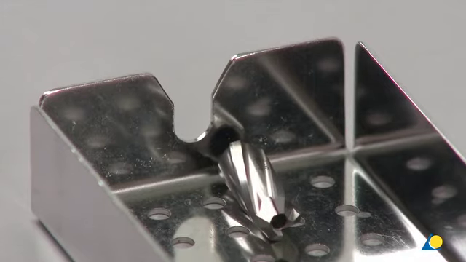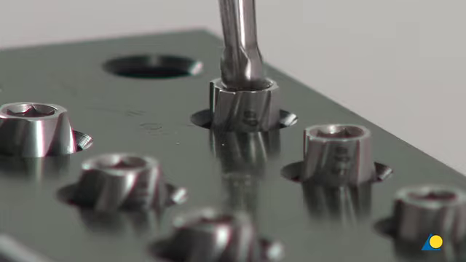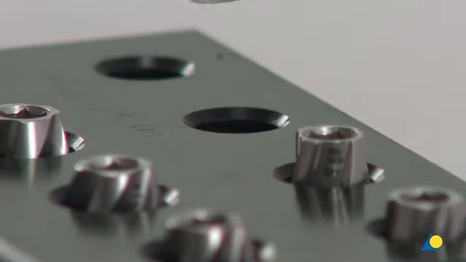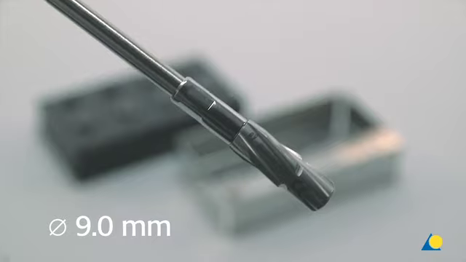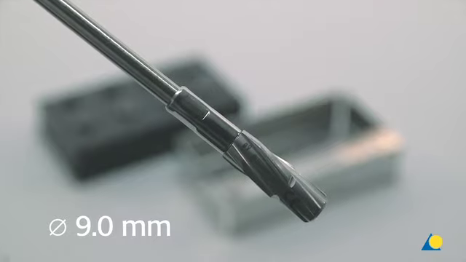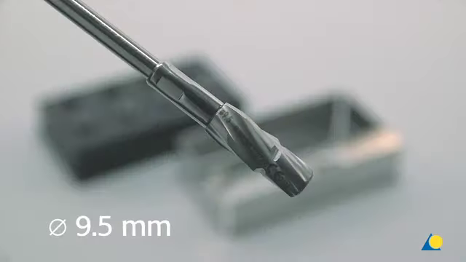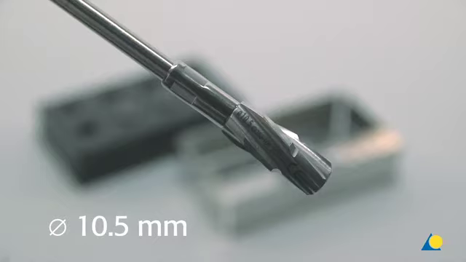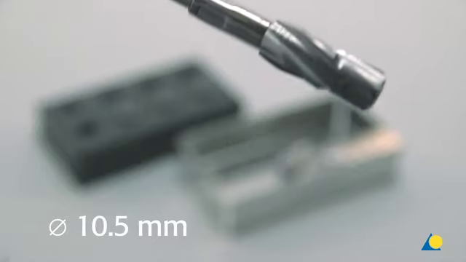The reaming procedure is continued, reaming in 0.5 mm increments up to a diameter of 0.5 to 1.5 mm greater than the nail diameter. Starting with the 9 mm reamer head, it can be seen that the larger-sized reamer heads do not have a cutting tip. As the nail diameter is 9.0 mm, we will ream to a diameter of 10.5 mm.